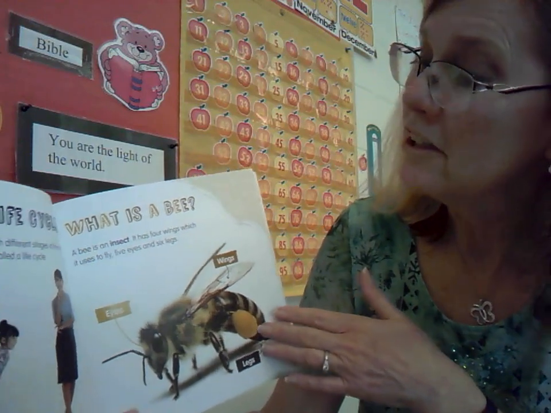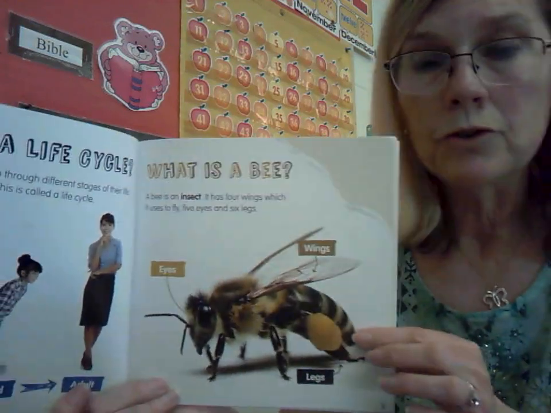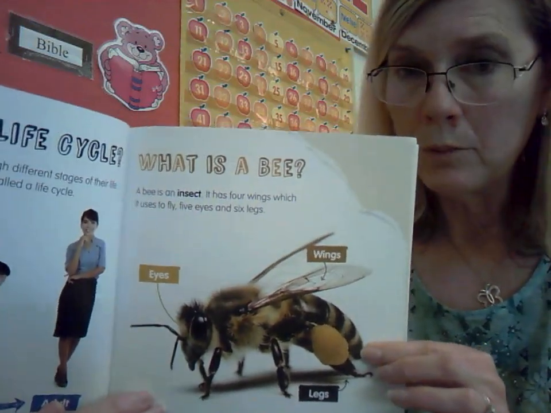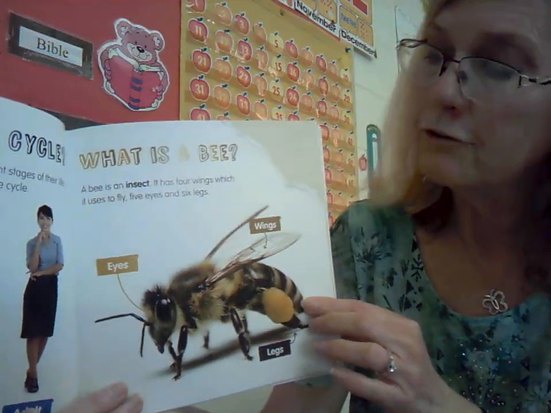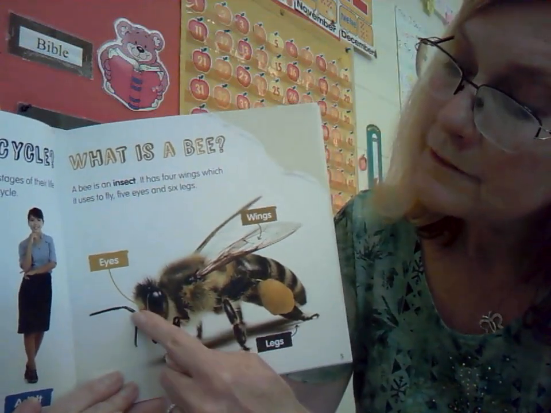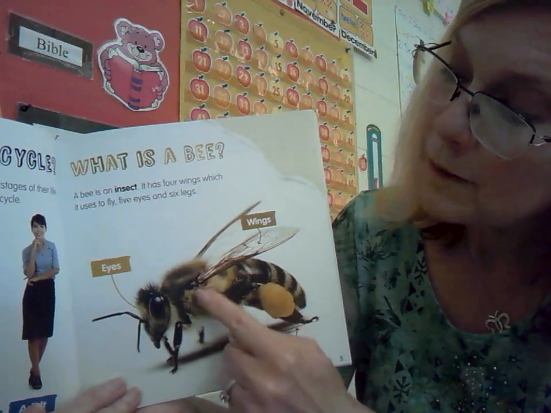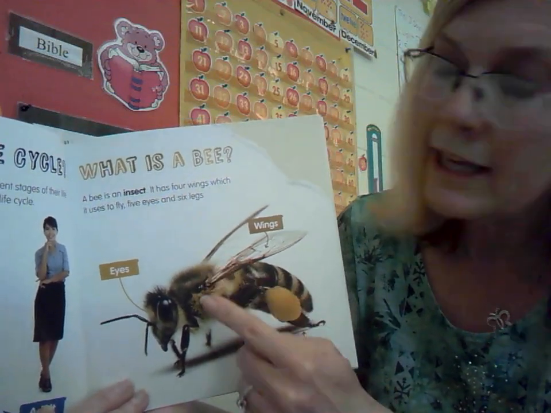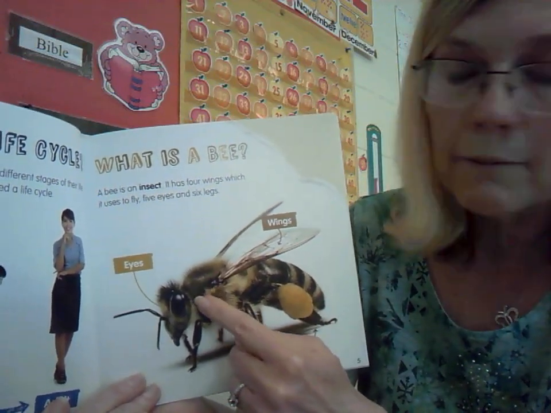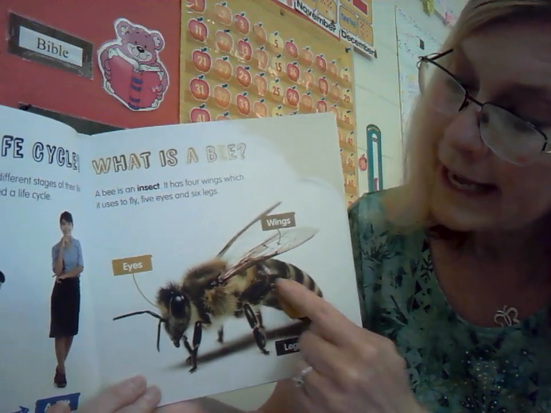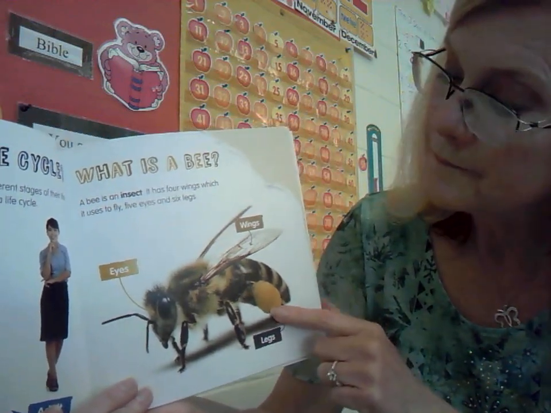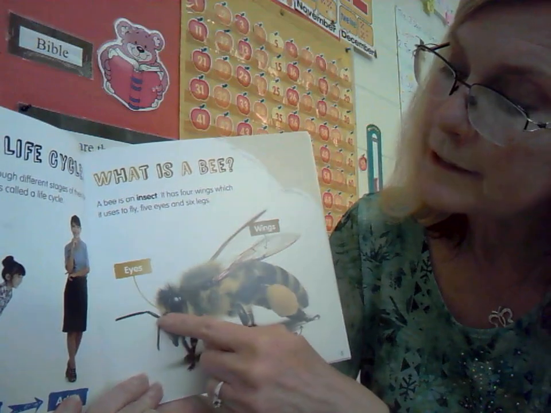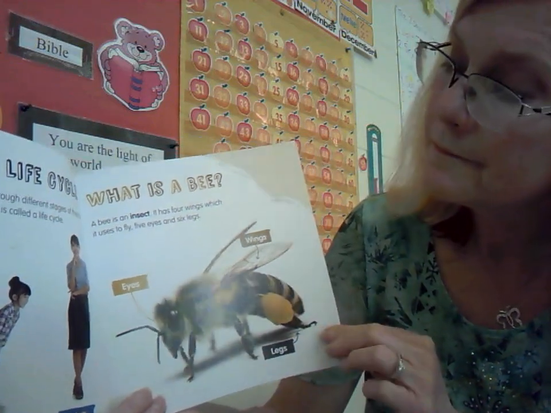Bees have 5 eyes. Now, you can also see the 3 body parts very well in this photograph. Here's the head. Here's the thorax. Remember, the thorax is what the wings and the legs are attached to, that middle section. And then you have the abdomen back here. All right. Of course, your antennae are attached to the head.